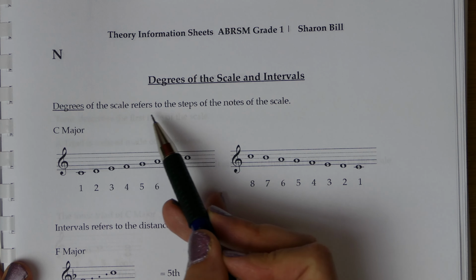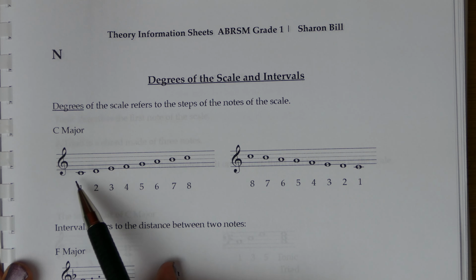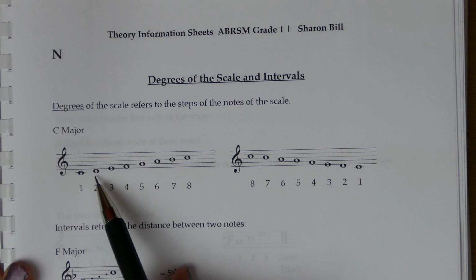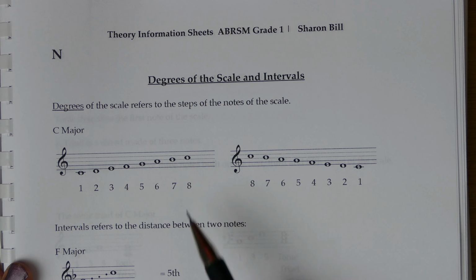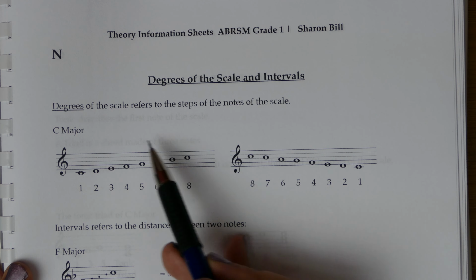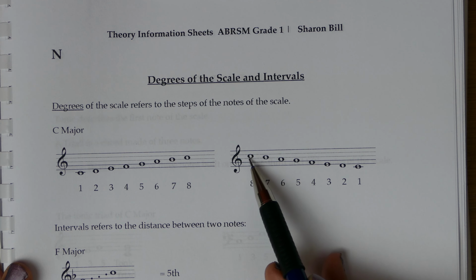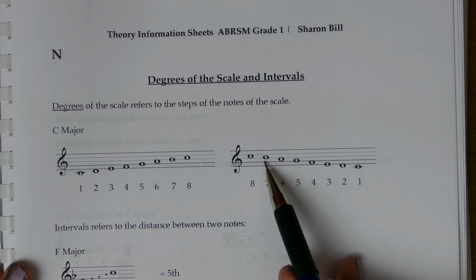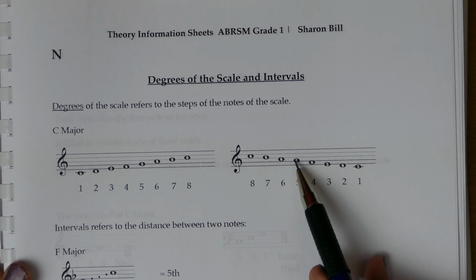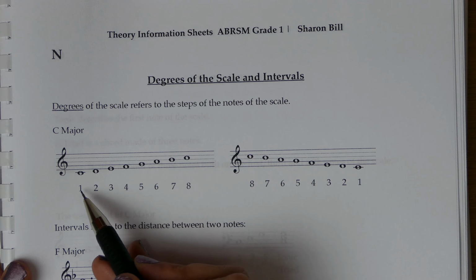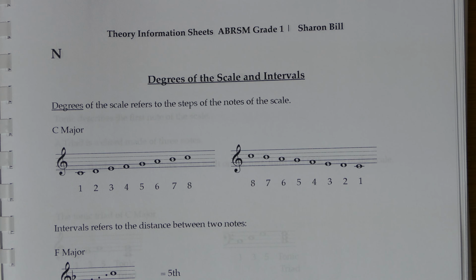Degrees of the scale refers to the steps of the notes of the scale. So in C major, C is the first degree, D is the second degree, E is the third degree, F, G, A, B, C, and so on, referring to the degrees of the scale. So we could go backwards. 8 is C, B is the 7th degree of the scale, A is the 6th degree, G is the 5th degree, and so on. So we're just literally counting the steps of the scale, which seems pretty obvious, I know.